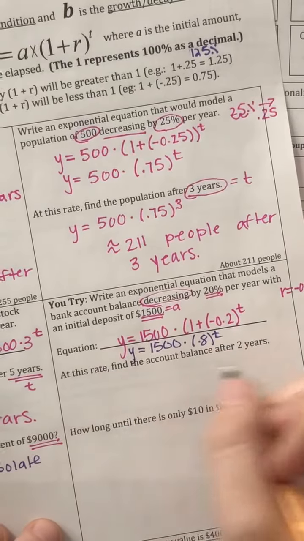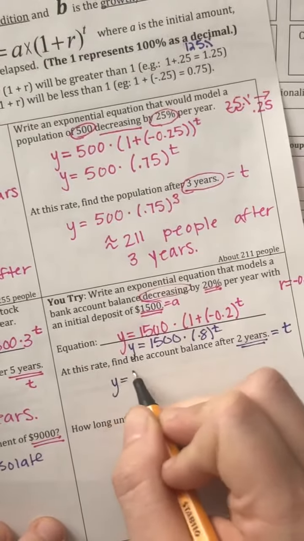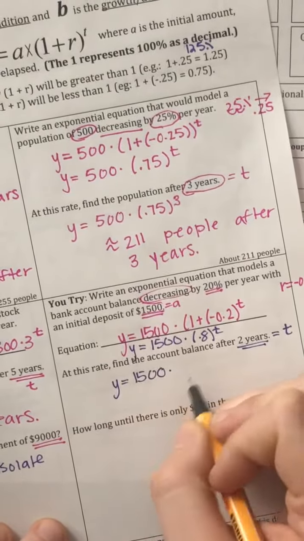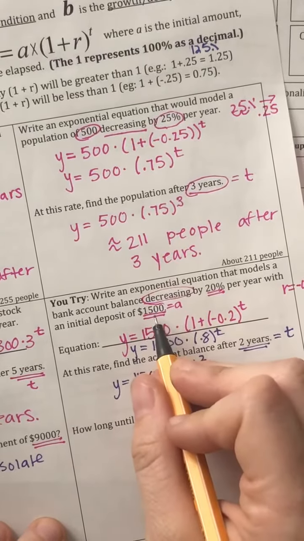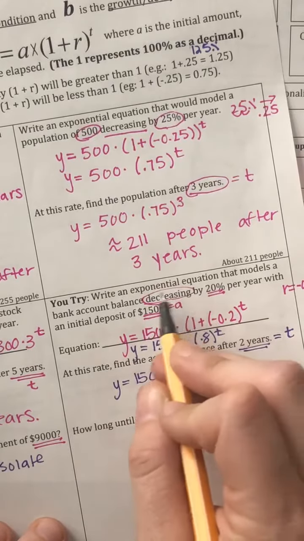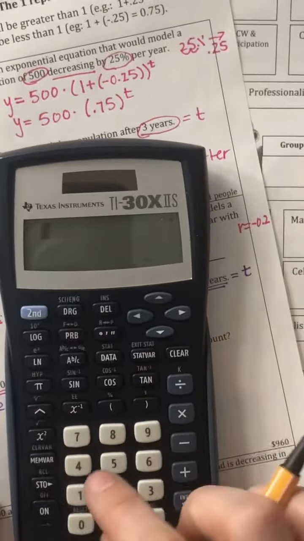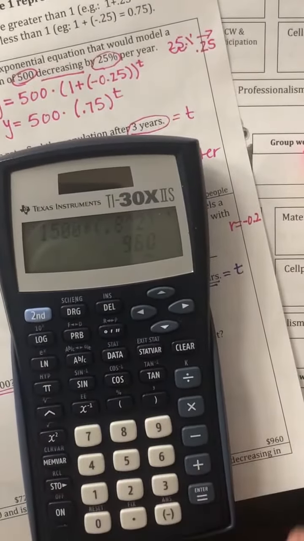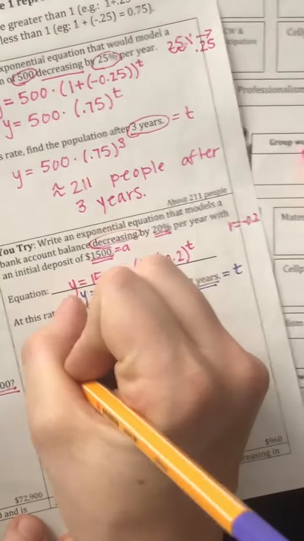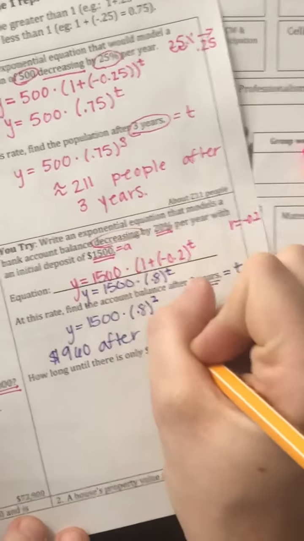It says at this rate, find the account balance after 2 years. 2 years is going to represent t. So I'm going to say y equals 1,500 times 0.8 squared. And this number should be smaller than 1,500 because your exponential equation and your bank account balance is decreasing. So when I type that into the calculator, I get 1,500 times 0.8 to the, was it 3? Oh, 2. $960 will be in your bank account after 2 years.